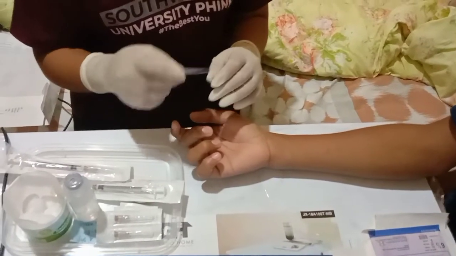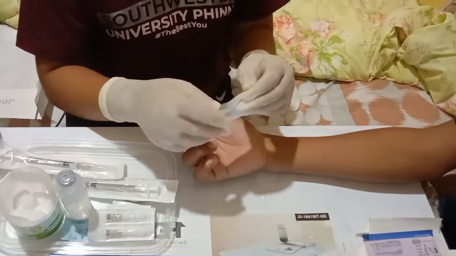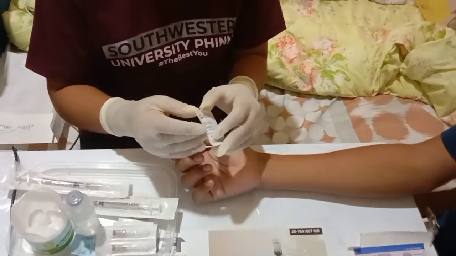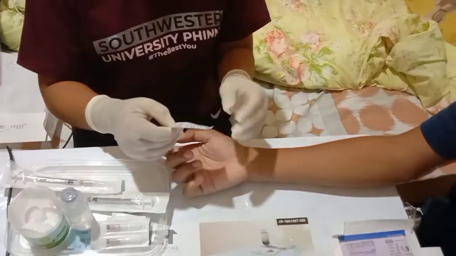Using an alcohol swab, cleanse the skin at the site using a firm circular motion, starting at the center and widening in a circle outward, and allow the area to dry thoroughly.